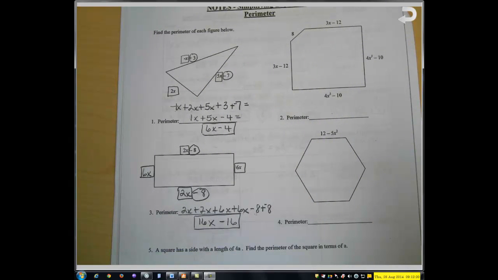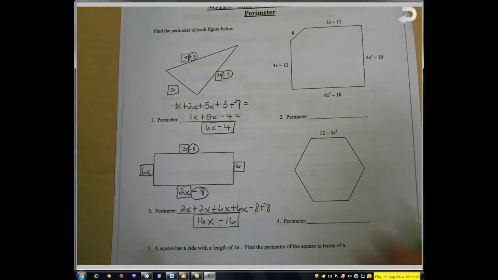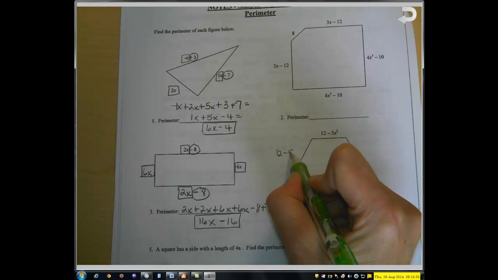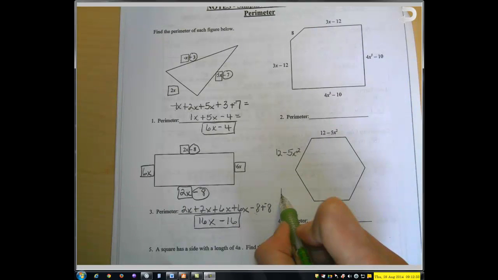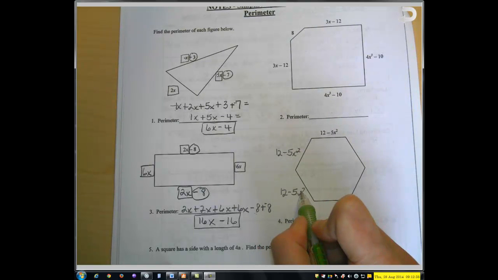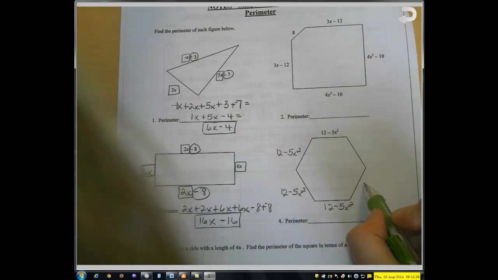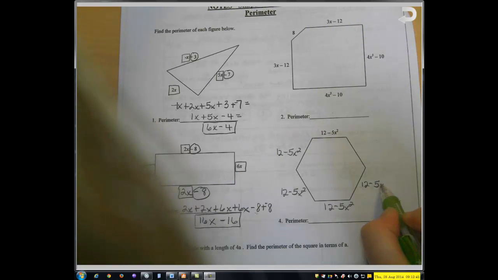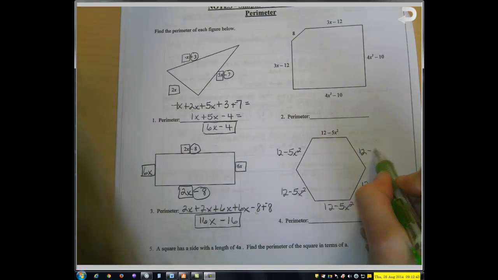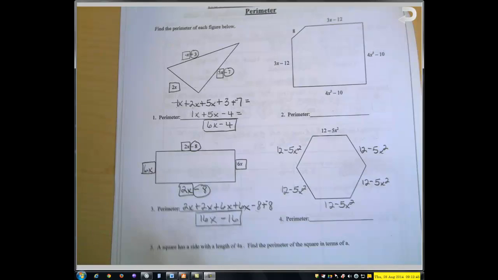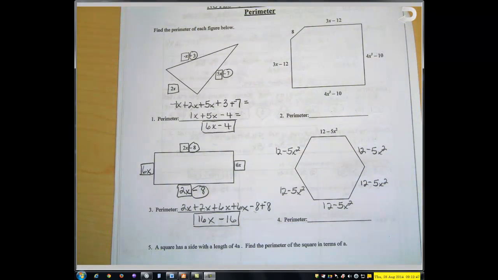We're not going to work this problem here. I'm just going to point out to you that this is a regular hexagon, so that means that all of the sides have the same length. So to figure the perimeter, you would just label all the sides with 12 minus 5x squared, and then combine the like terms.